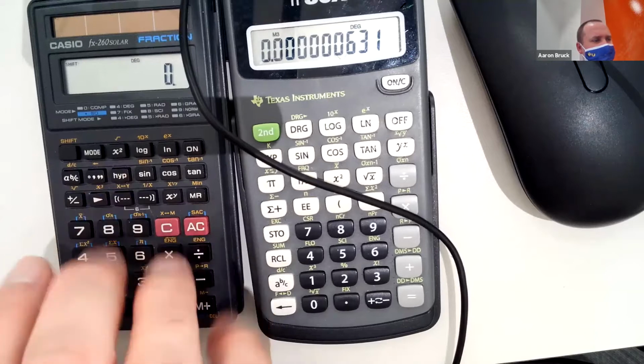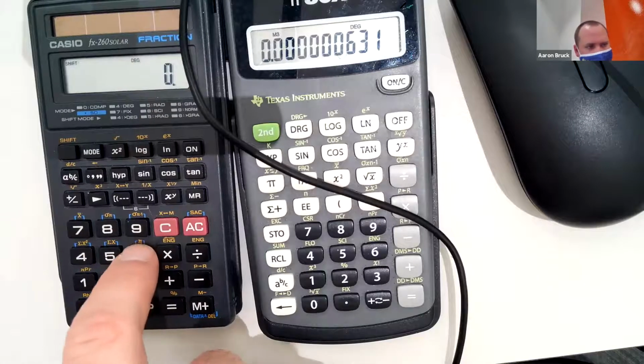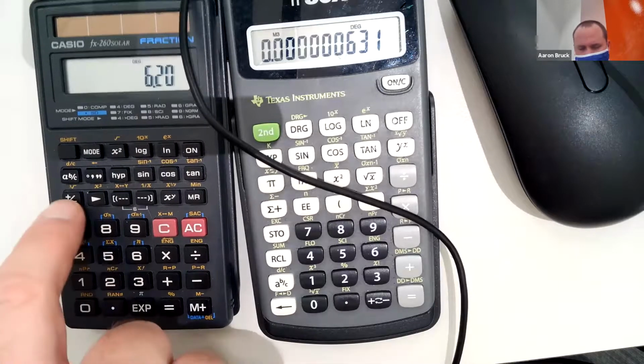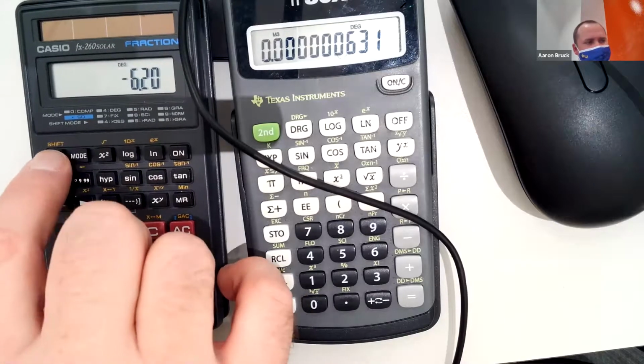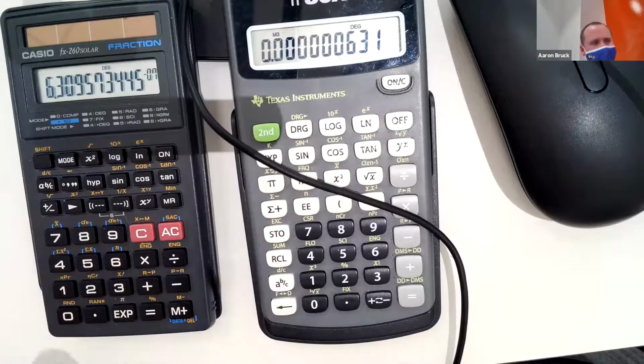Casio's, same thing, a little bit more straightforward just because it automatically converts into scientific notation for you. 6.20, turn that into a negative, and then it's shift log, and I get the same number, 6.3 times 10 to the negative 7th in either case there.